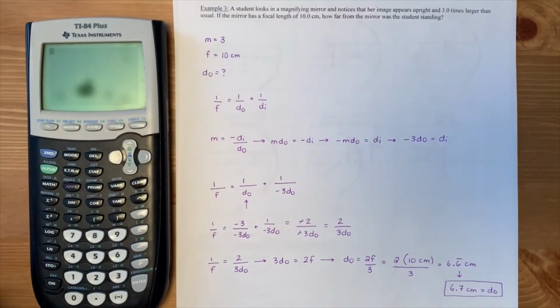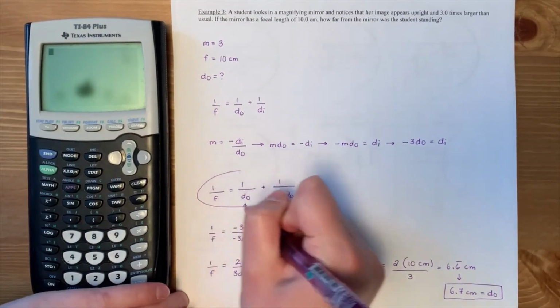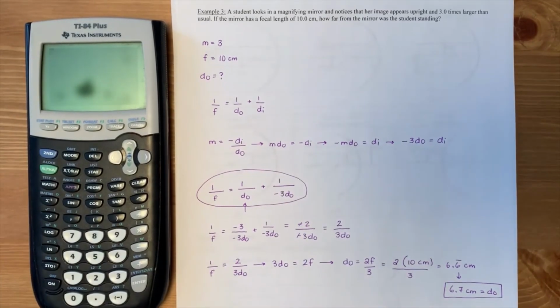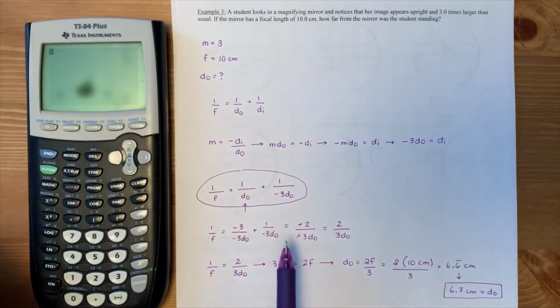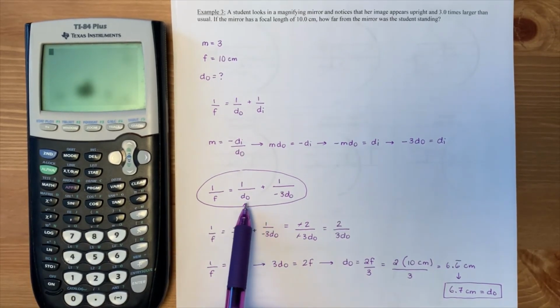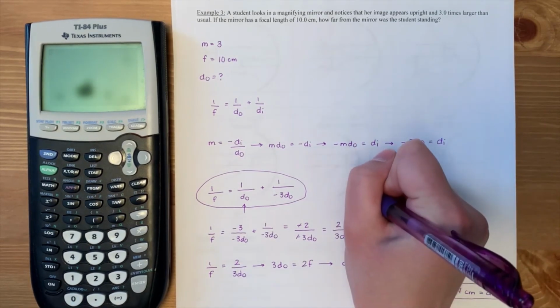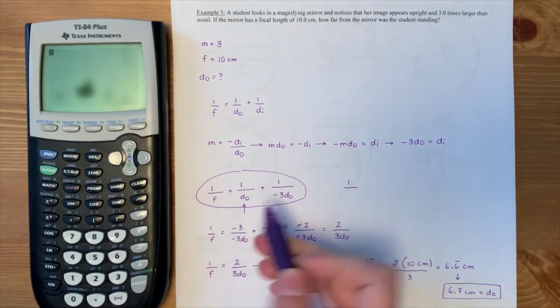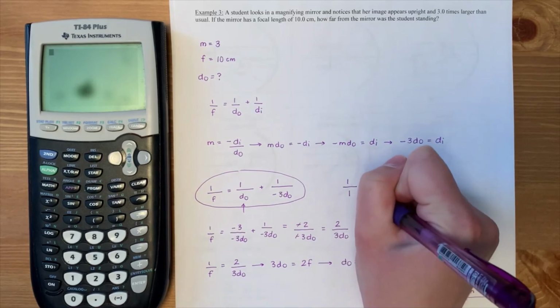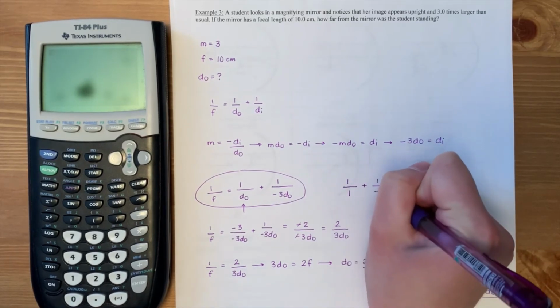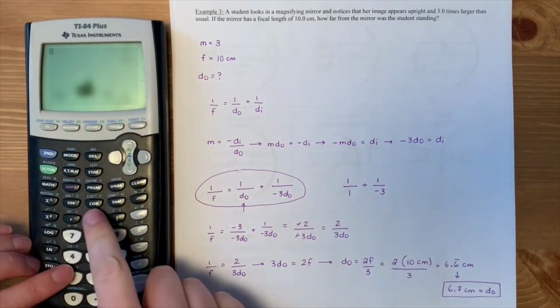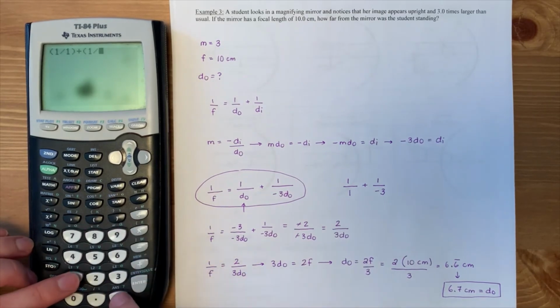I will just show you a shortcut you can take when you get to this step. If you want to use your calculator to solve instead of finding a common denominator manually, you can. So what you do is you just ignore the DO there. So this is really like 1 over, ignoring DO, just put a 1 on the bottom, plus 1 over negative 3. So in my calculator, 1 over 1 plus 1 over negative 3.